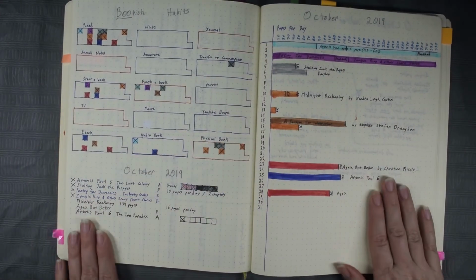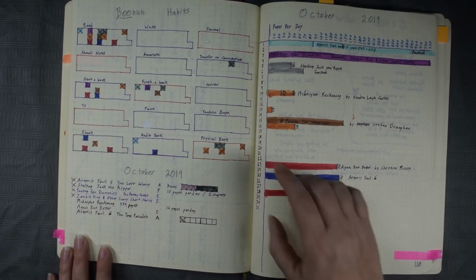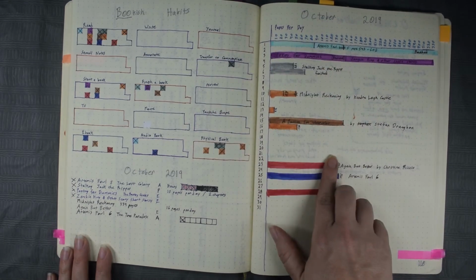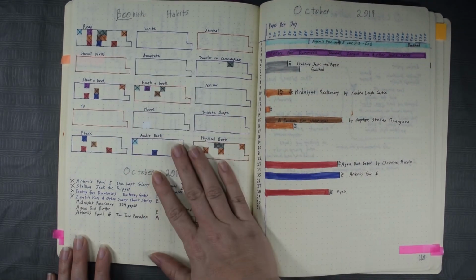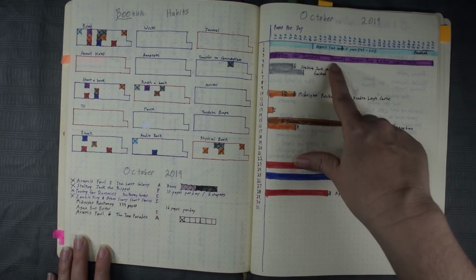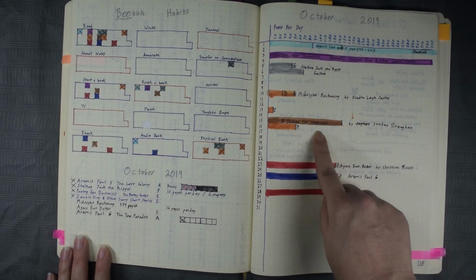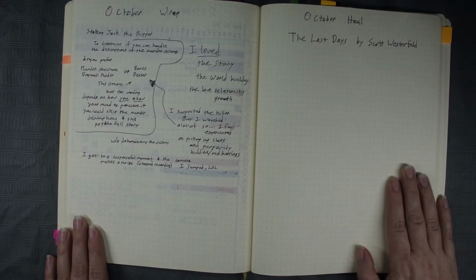And then of course there's my October spreads. I color-coded all the books that I'd read and marked them off. Wrap up, the haul, I only did 1 book that month.